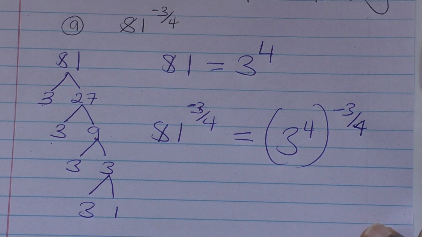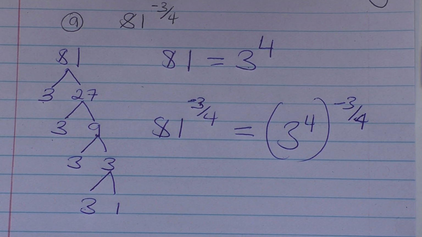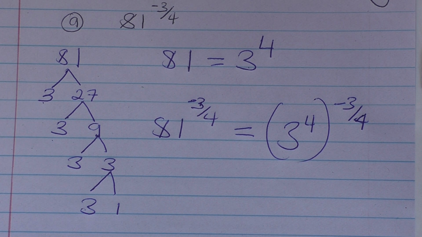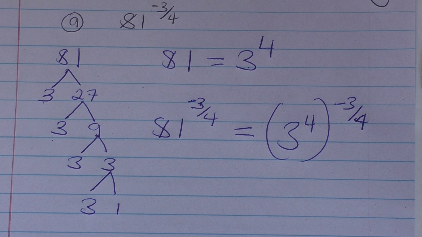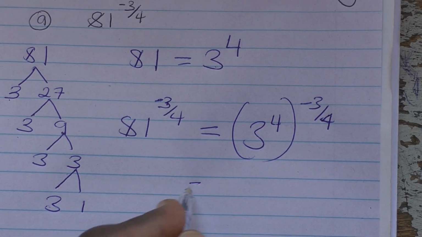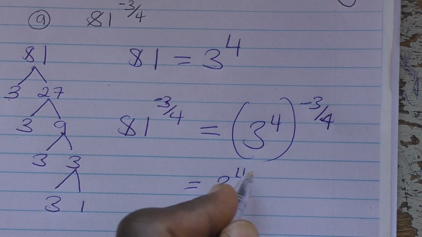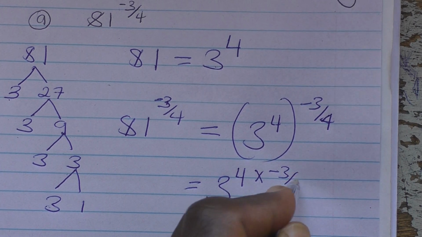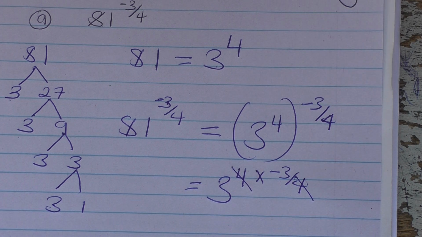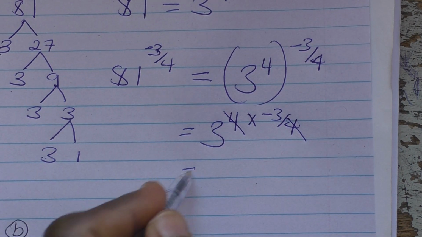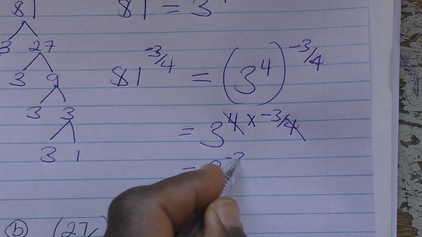So after decomposing 81 into its prime factors, we now deal with the powers. Among the laws of indices, we saw a law that guides us on dealing with more than one power on the same base. When dealing with more than one power, we simply multiply those powers. Therefore, we shall have 3 power 4 times negative 3 over 4, whereby this 4 will cancel out with that, and we remain with 3 power negative 3.